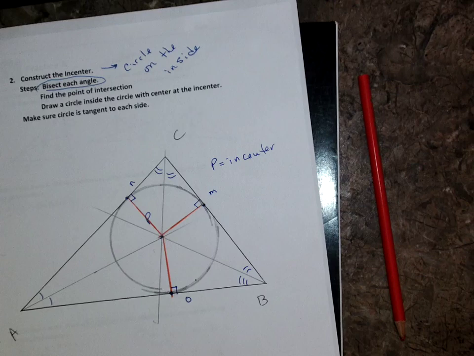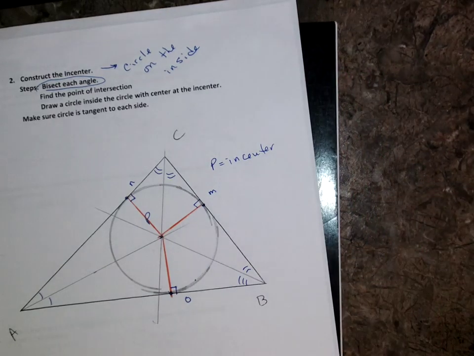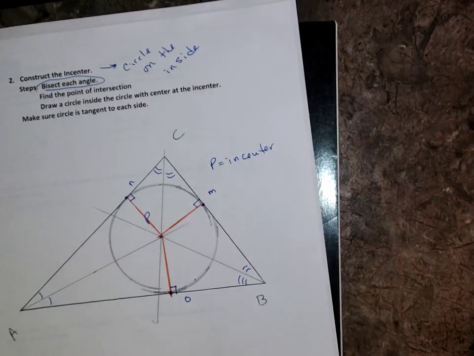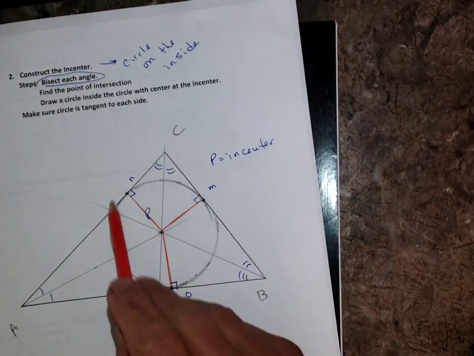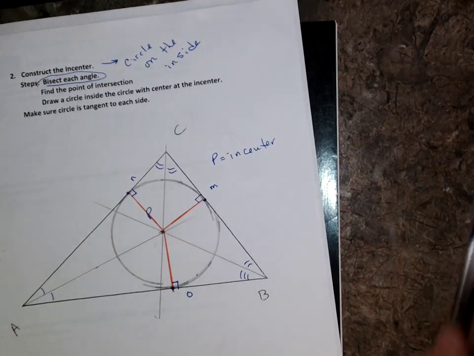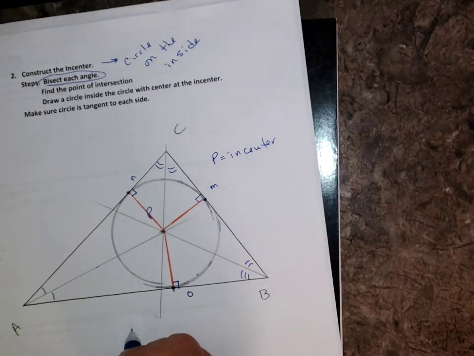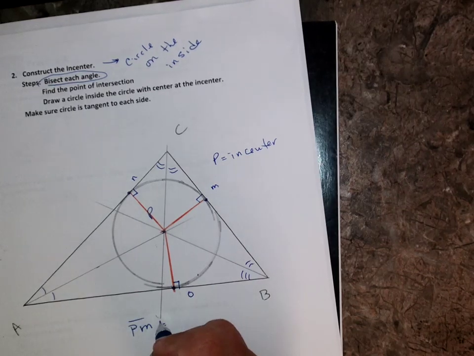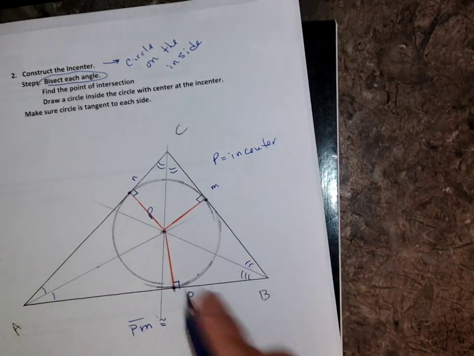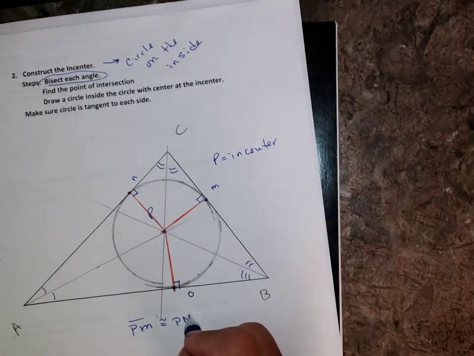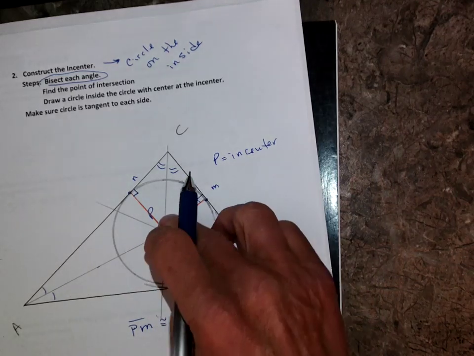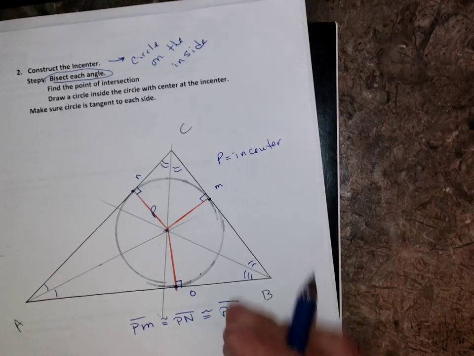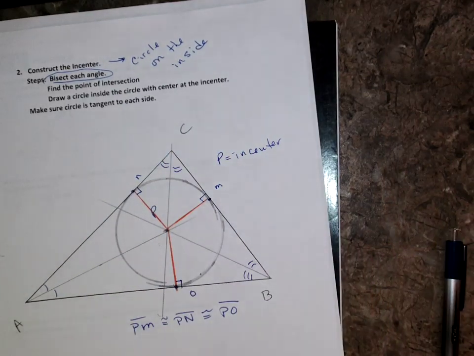So here's what we know. This is called the incenter, and what the incenter does is make a point inside the circle. If you draw the circle itself, it should touch this triangle. It touches it barely, which we call a tangent. We know PM is congruent, remember that symbol, congruent. PM must be congruent to PN, which is also congruent to PO, because they're all radii of the circle. We also know they're perpendicular. Now that's what this lesson is all about.